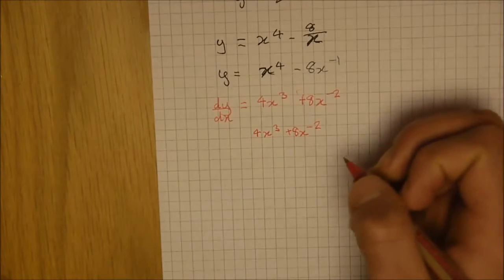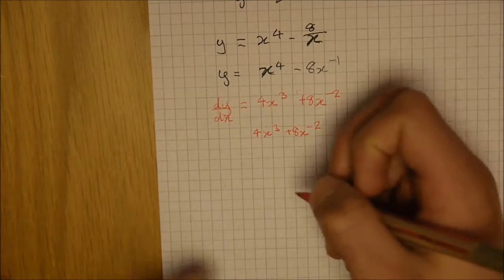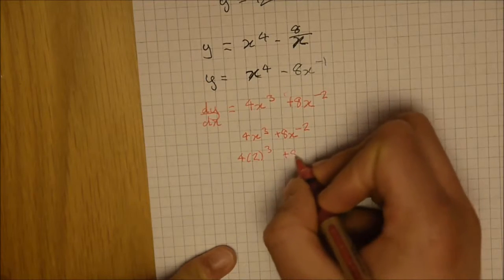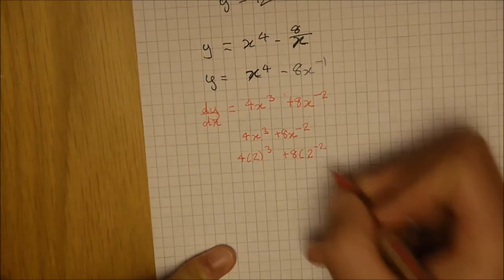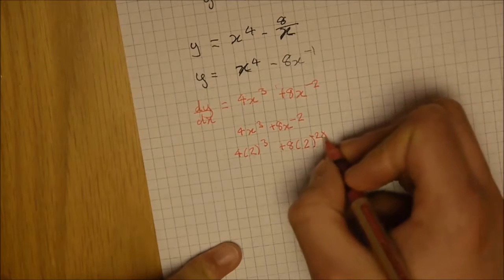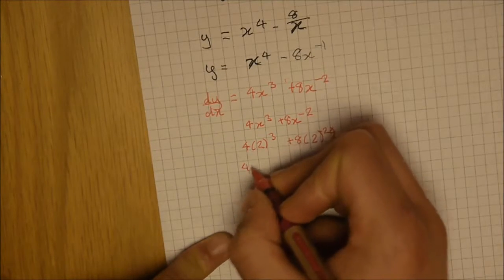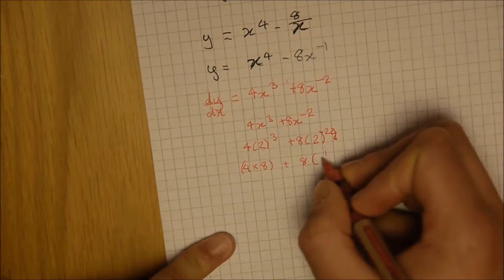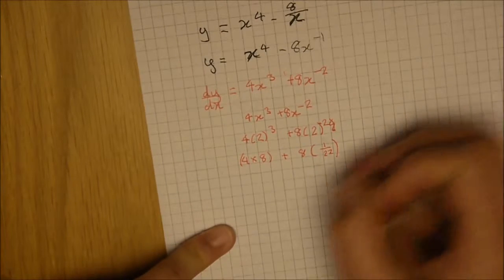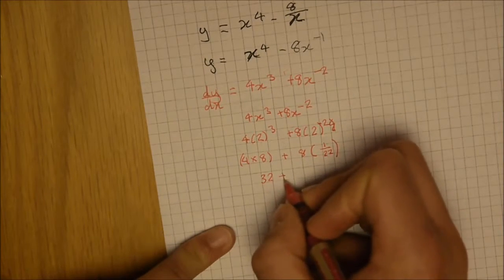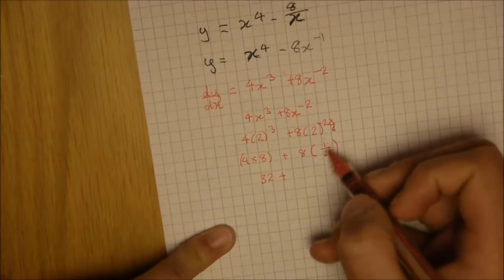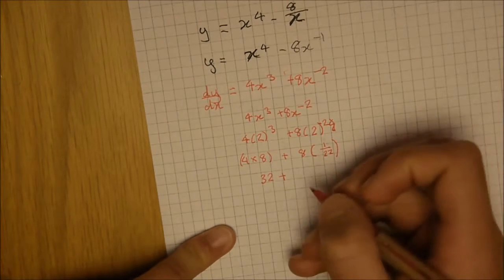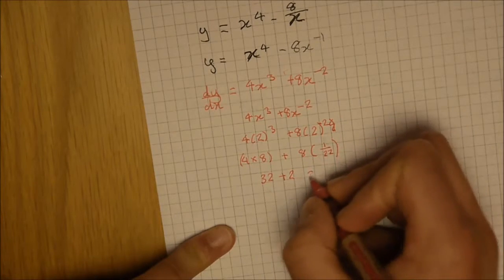and we also know that they want us to find when x is 2, so we can substitute 2 in. So that's 4 lots of 2 cubed plus 8 lots of 2 to the minus 2. So what we find is that's 4 times 8 plus 8 lots of 1 over 2 squared, so 8 lots of a quarter. So that's 32 plus, 2 squared is 4, so it's 1 over 4. 8 lots of a quarter is 2, so it equals 34.